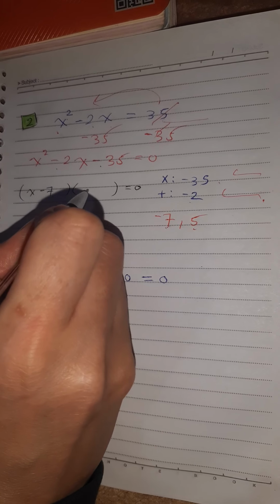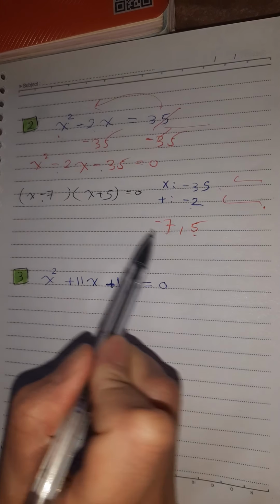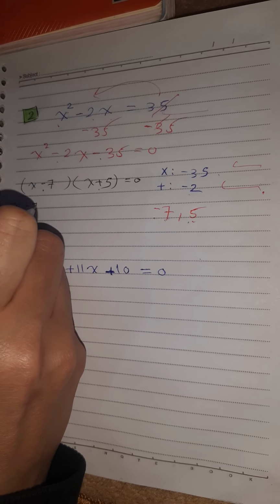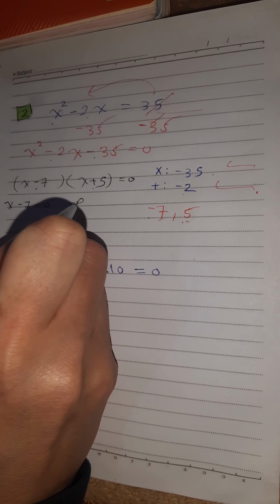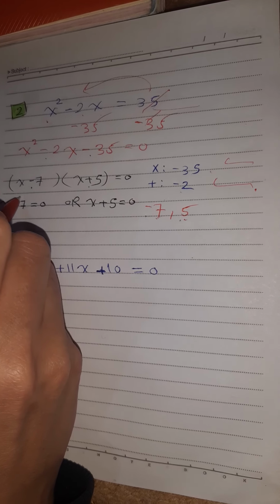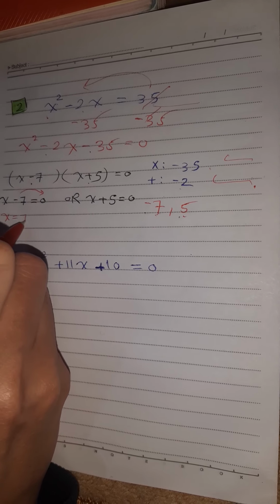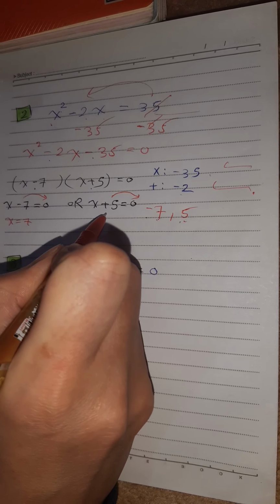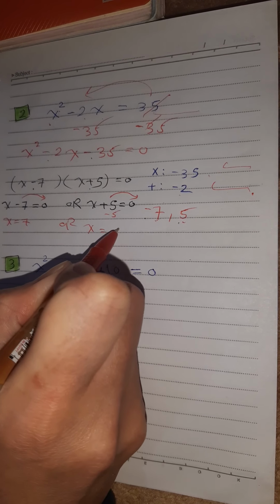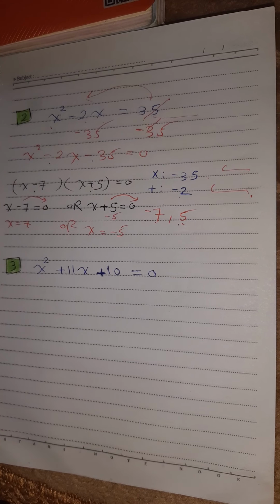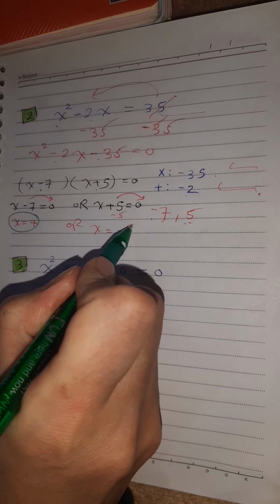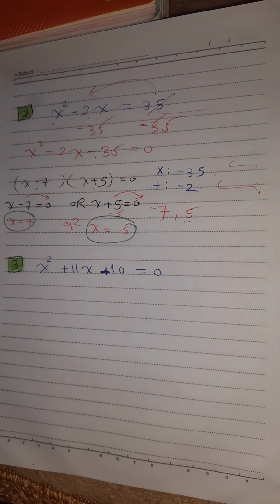x minus 7, x plus 5. Now, x minus 7 equals 0 or x plus 5 equals 0. Now, send 7 to the other side, x equals 7, and here send 5 to the other side, negative 5, so x equals negative 5. So here we have two values of x. x could be 7 or x could be negative 5.